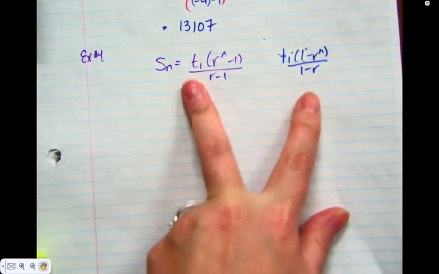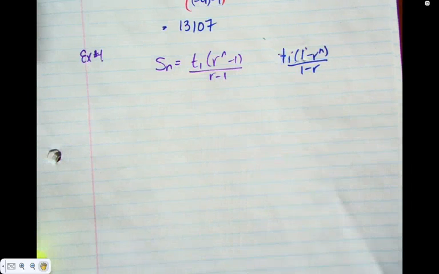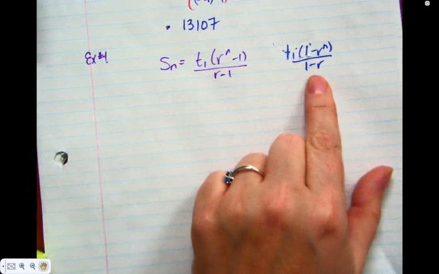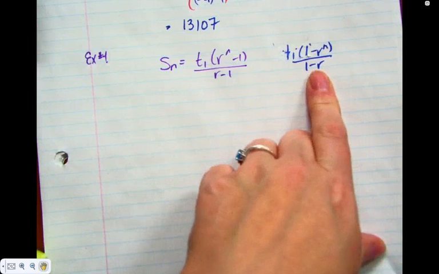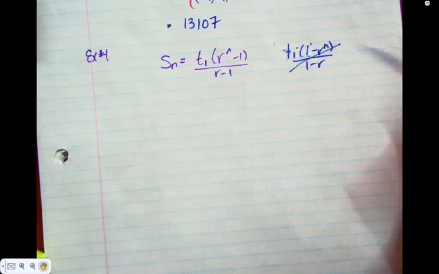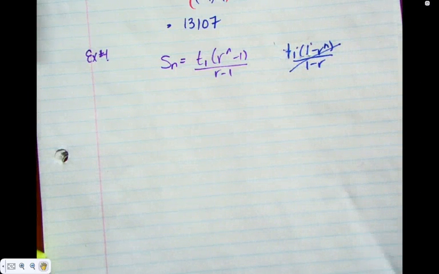What's the difference between these? They've just flipped the top and the bottom. And why? I don't know, because they can. So sometimes you'll see both, sometimes you'll see this. I just don't want you to freak out if the book is using this one. You can flip it, it doesn't matter. Would it still be the same answer? Absolutely. Which one do you prefer to use? I don't care. I always use this one, but I'm just throwing out there is another one. Sometimes they flip it.